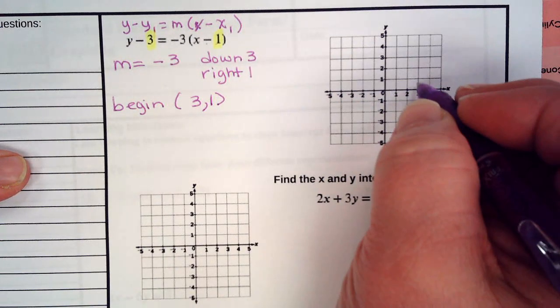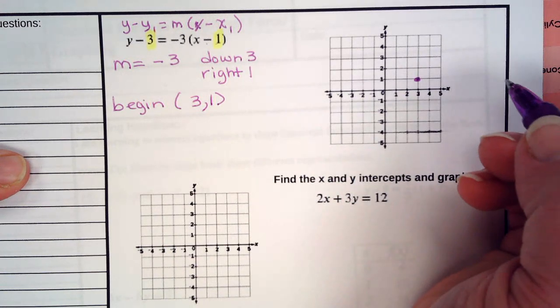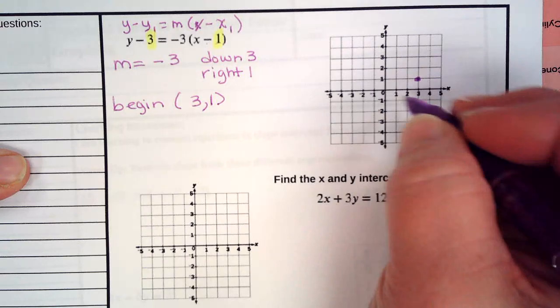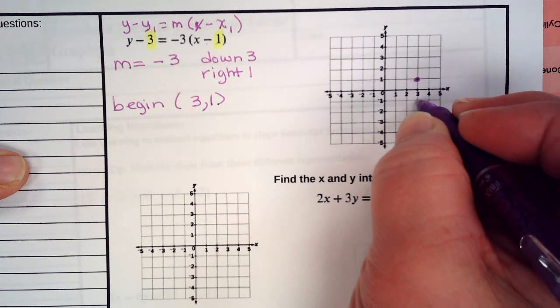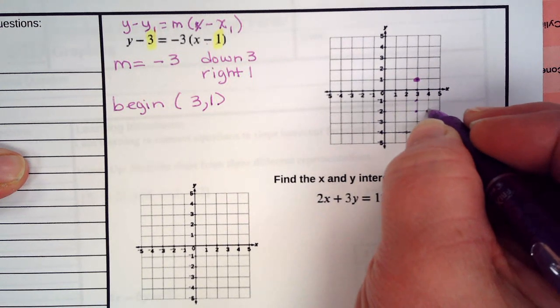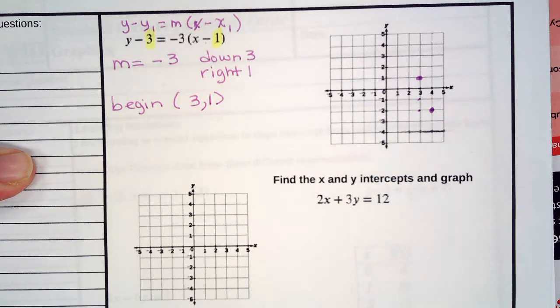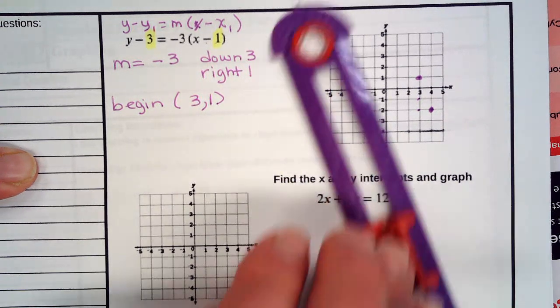I go over 3. I go up 1. For my next point, I go down 1, 2, 3, and right 1. I now have those 2 points. I'm ready to graph.